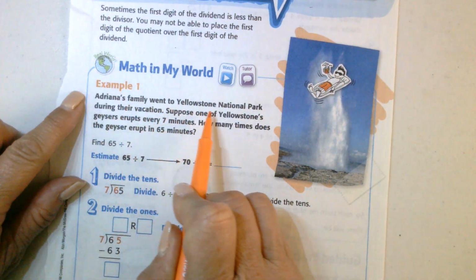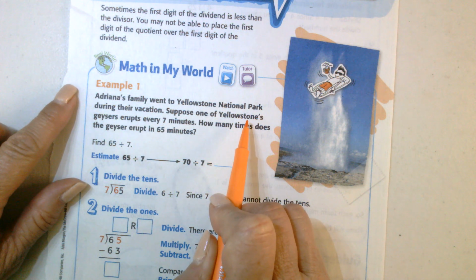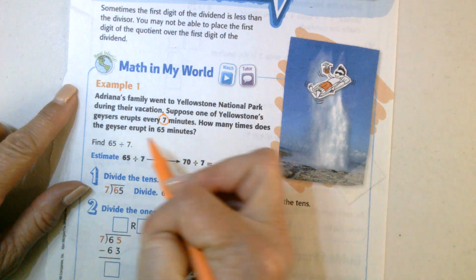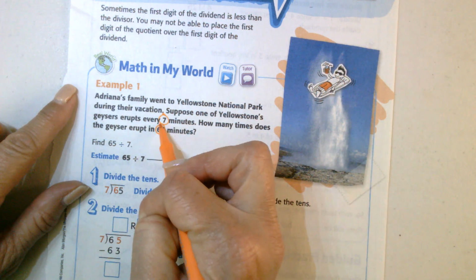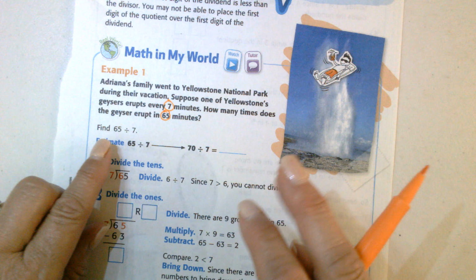Example 1. Adriana's family went to Yellowstone National Park during their vacation. Suppose one of the Yellowstone's geysers erupts every 7 minutes. How many times does a geyser erupt in 65 minutes? So that's what we're trying to figure out. How many times in 65 minutes?